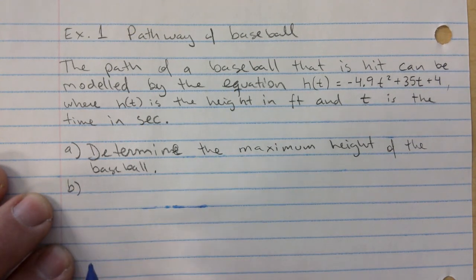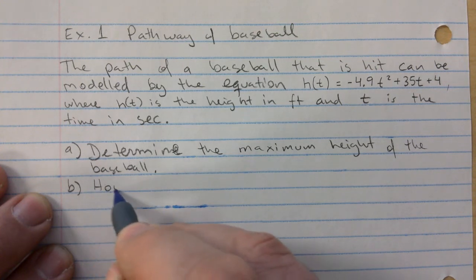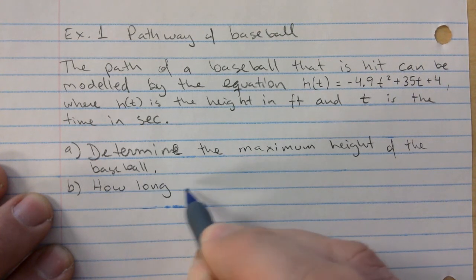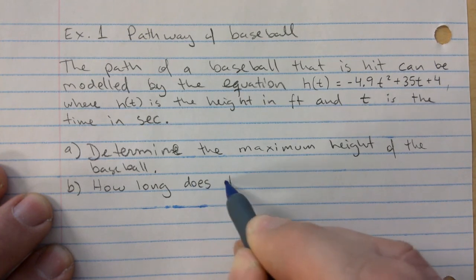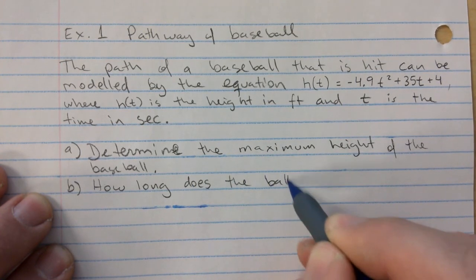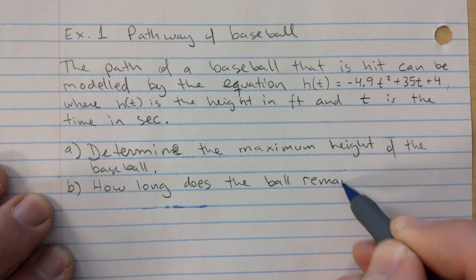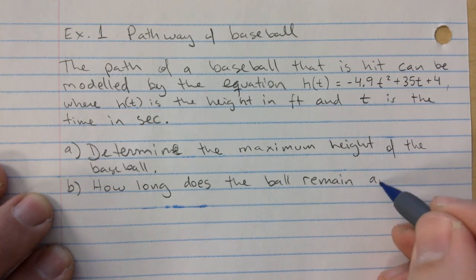B, how long does the ball remain airborne?